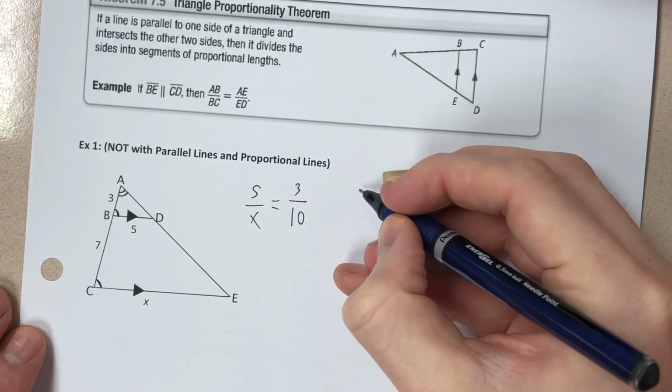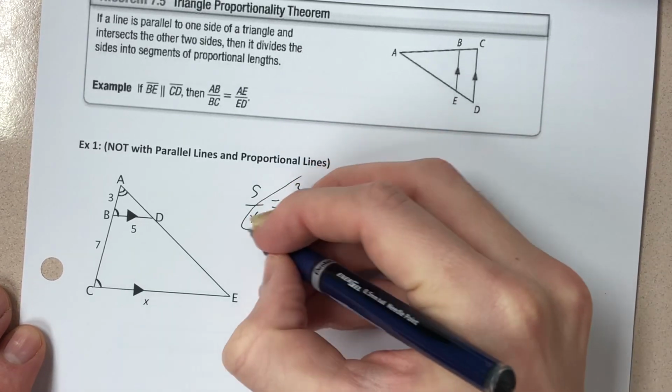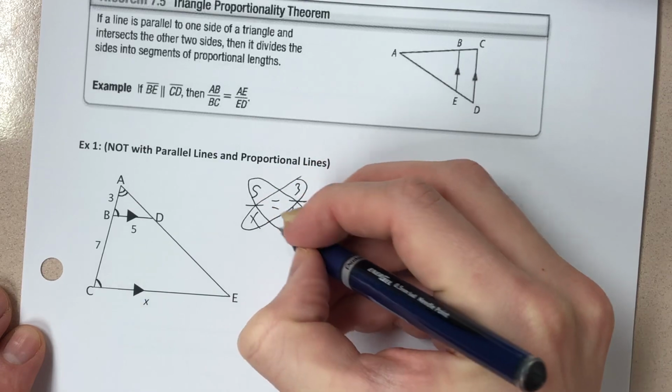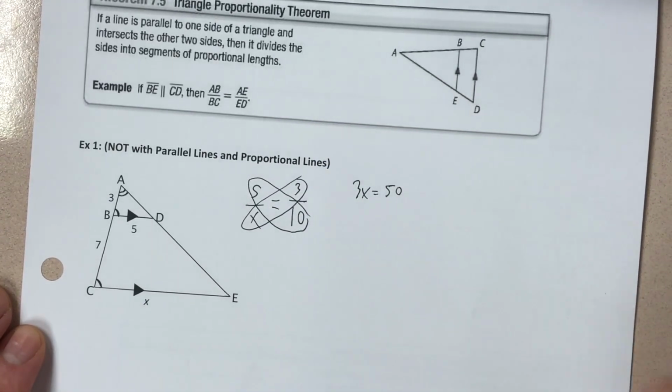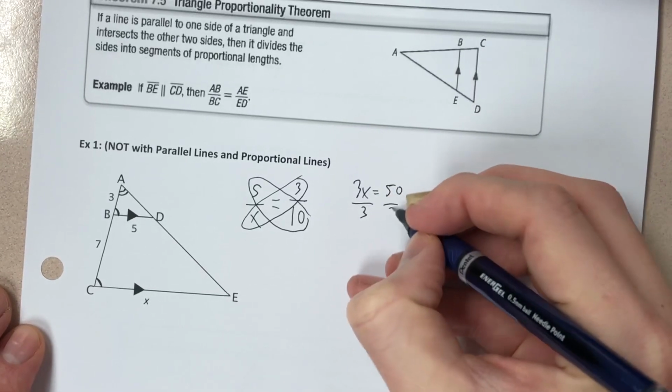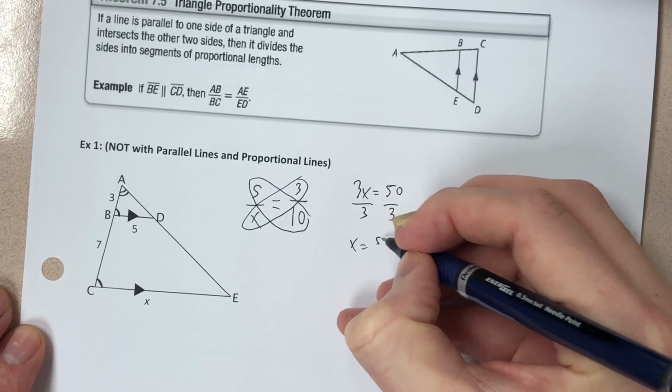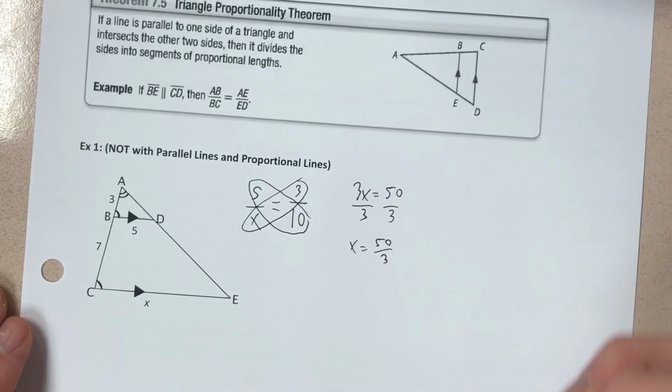So then when we find our cross product, multiply 3 and x and 5 and 10, we'd get 3x equals 50. So when we divide off our 3 here, we get x equals 50 over 3.